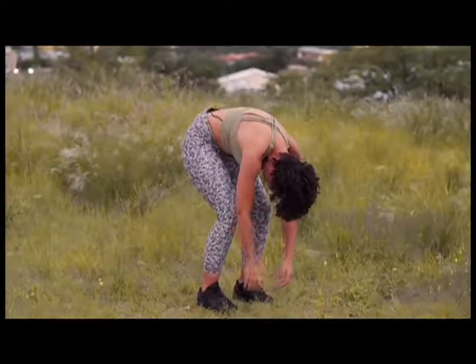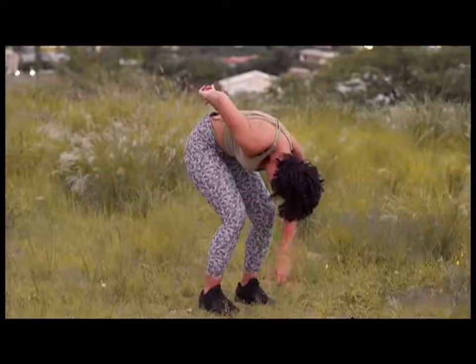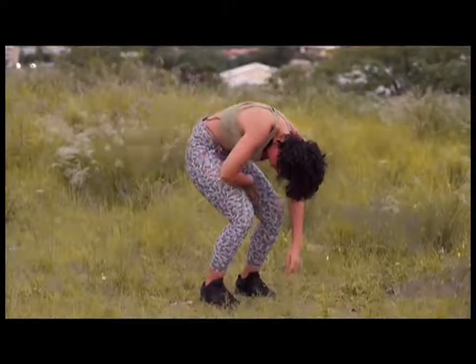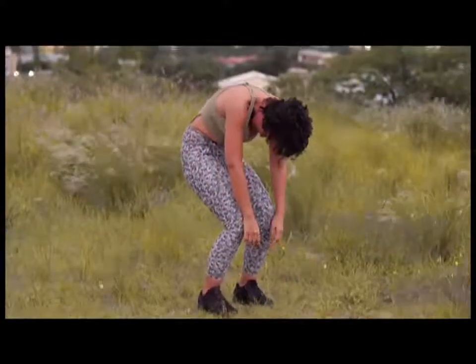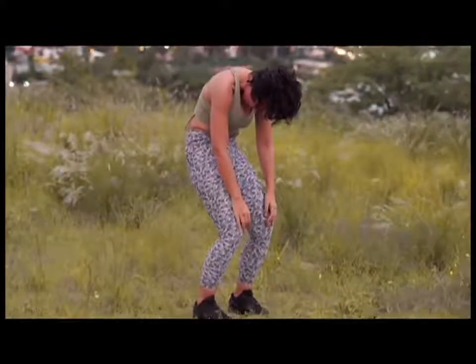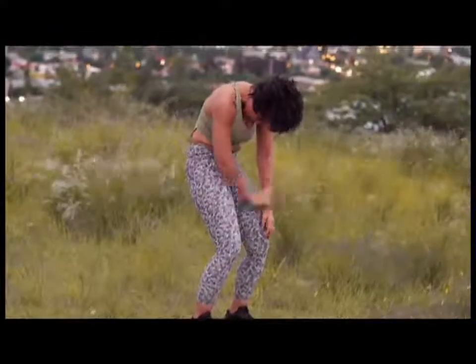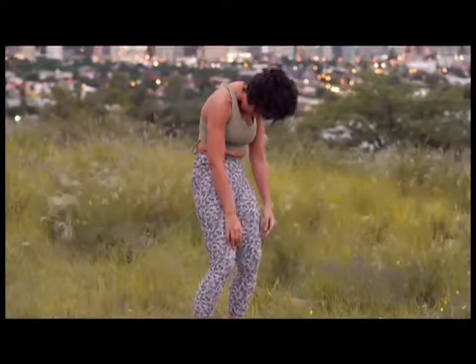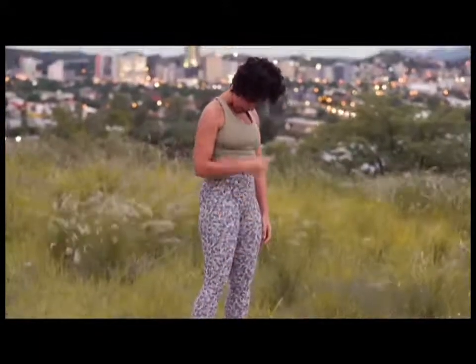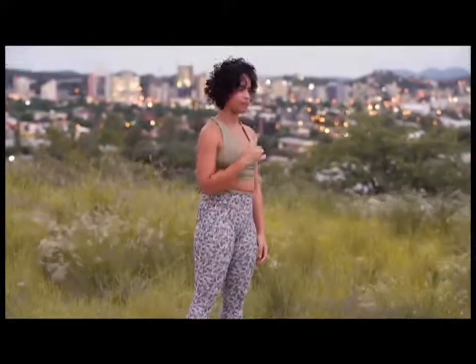How do we come back up? First, I'm going to bend my knees, drop my tailbone, and zip my core up and stack the vertebrae right back on top of the tailbone. No tension in the arms. Keep the shoulders relaxed. And the last thing to unfold is the head.